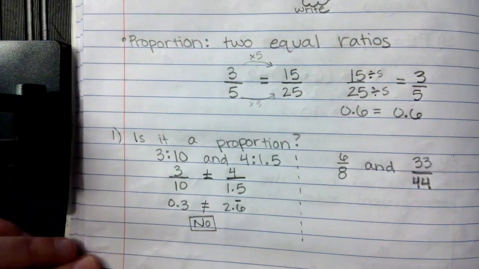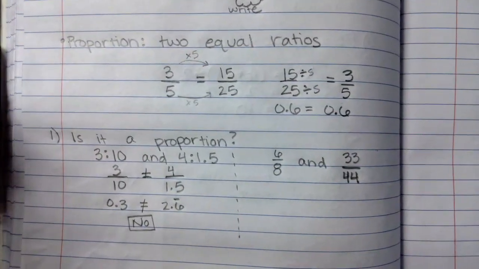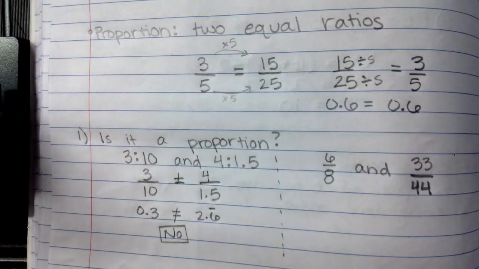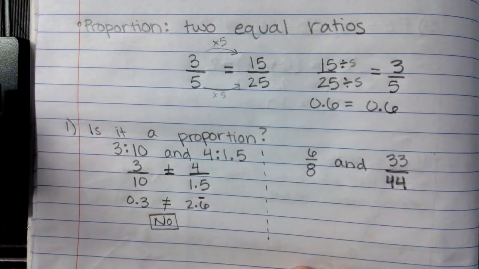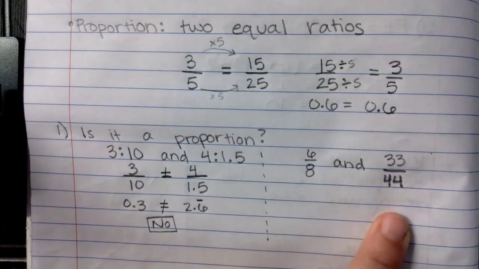Are these the same fraction? Do they look like the same fraction? No, they don't look like the same fraction. Could we simplify the fractions?